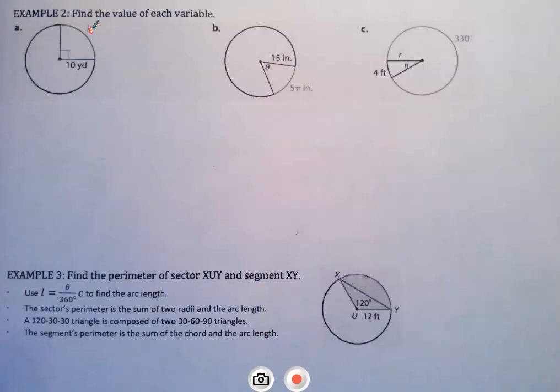Okay, but so we're finding the arc length. The formula for our arc length is L equals theta divided by 360 times C. No, just C. Sorry. Okay, times C is our circumference.